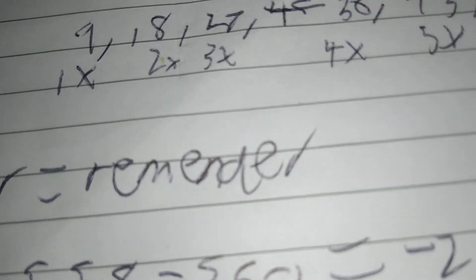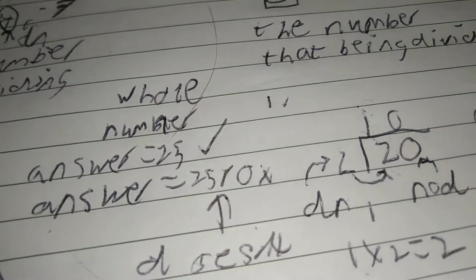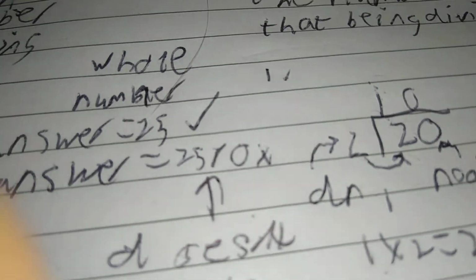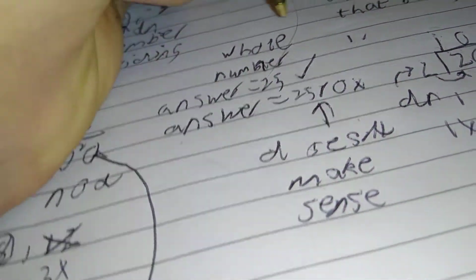The main reason it is wrong is because it does not make any sense. If there's no remainders, by the way, that's what I mean by R, just mentioned it there, then it goes in no times. Of course, here is a whole number. So what I mean by that is, to imagine this.